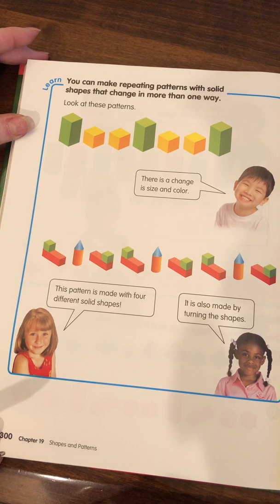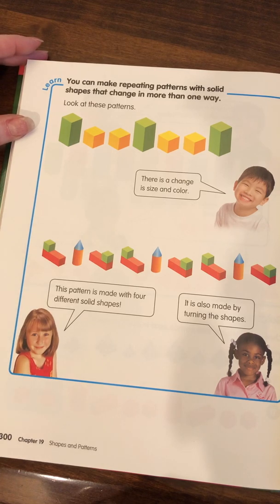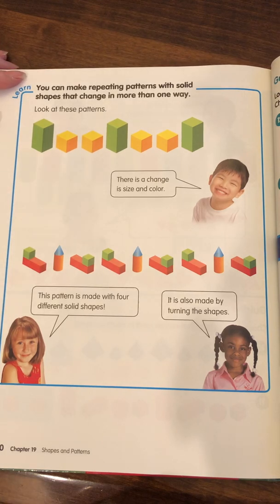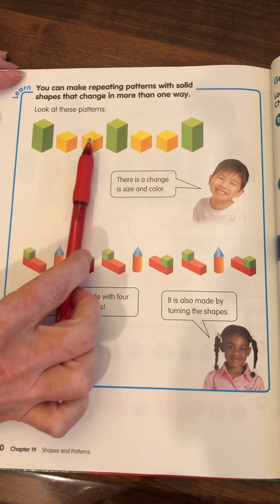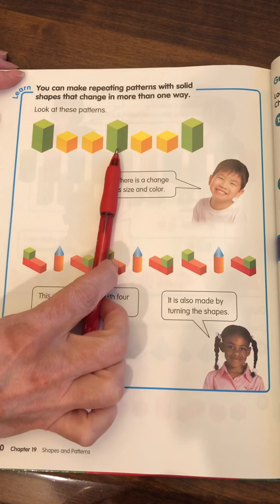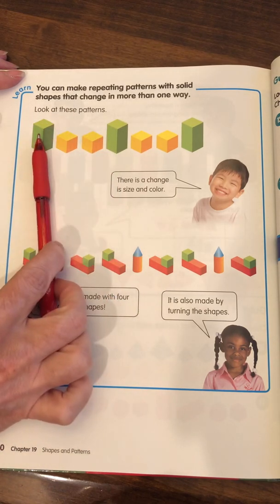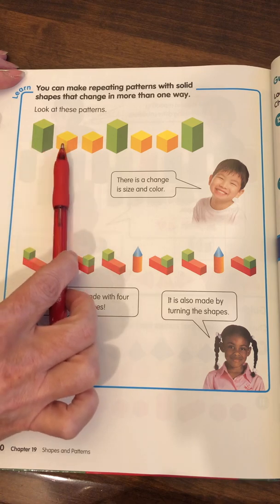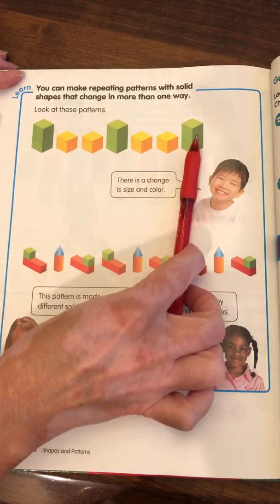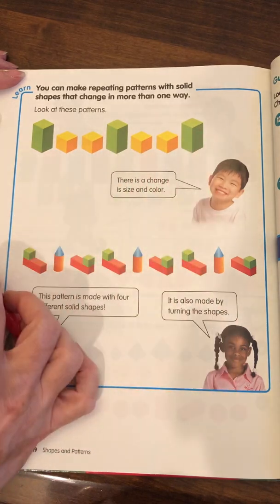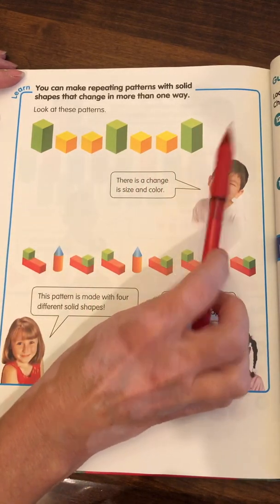You can also make repeating patterns with solid shapes that change in more than one way. Now we're getting into end of second grade type thinking. We're changing the pattern of the shape and we're changing the color. And we're rotating the pattern in a repeating direction. So we have rectangle, cube, cube, rectangle, cube, cube, rectangle. All of our cubes are yellow, so we're not changing the color until we get to the new shape. Obviously, you would have a cube next.